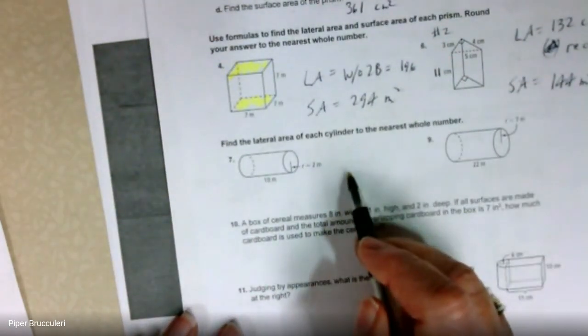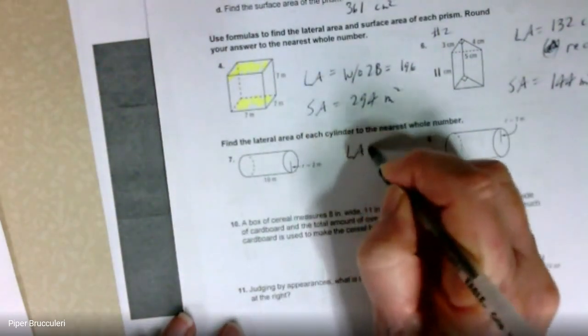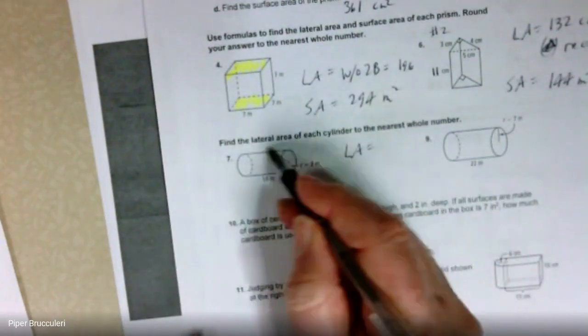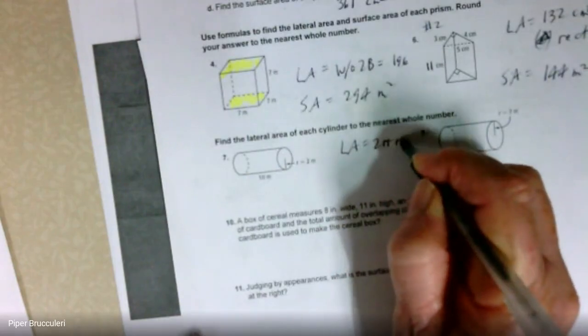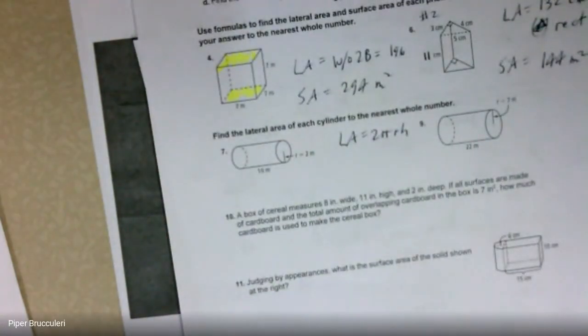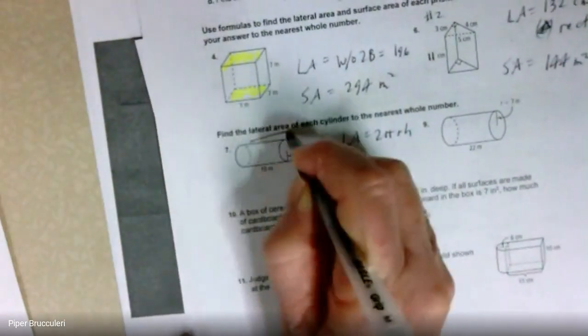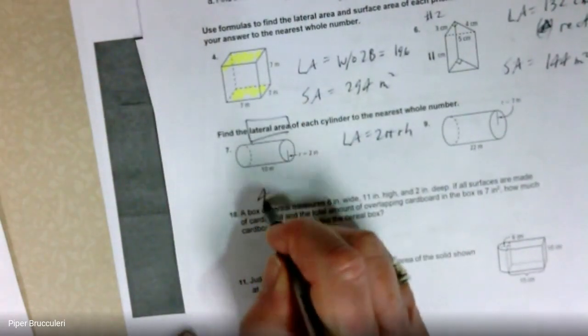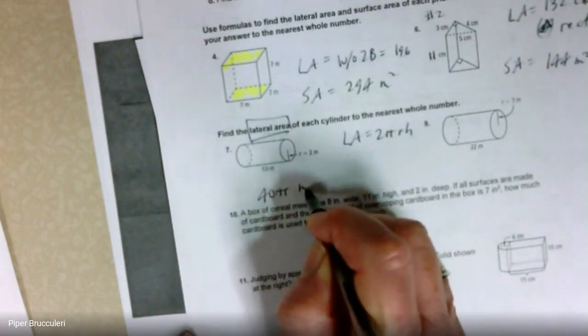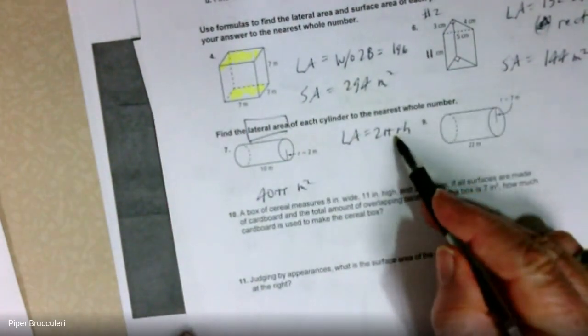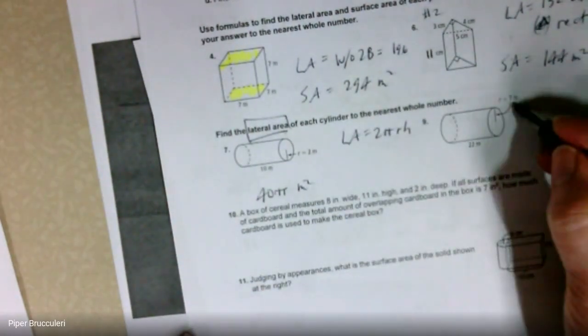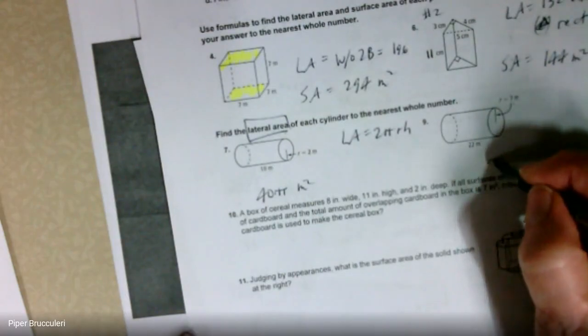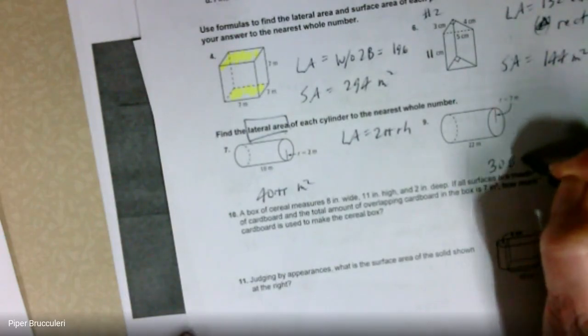Now, cylinders are different. The lateral area is actually that rectangle from the Quaker Oats container, and we know that's 2 pi RH, so pay attention. So it says to find lateral area because you read. So here the lateral area is going to be 40 pi meters squared, putting that R is given. R is given, and so my lateral area is going to be 308 pi meters squared.